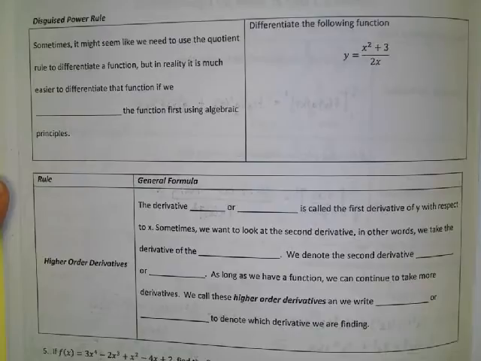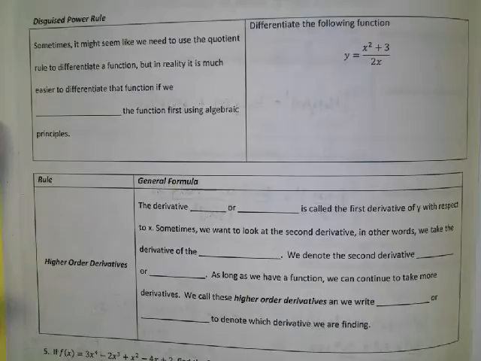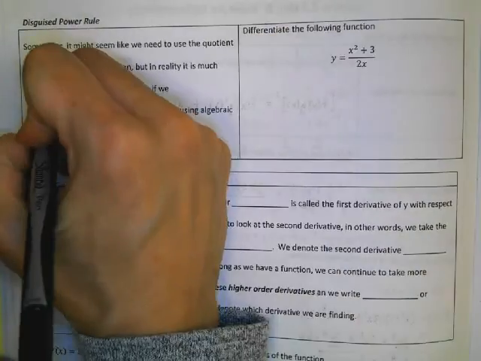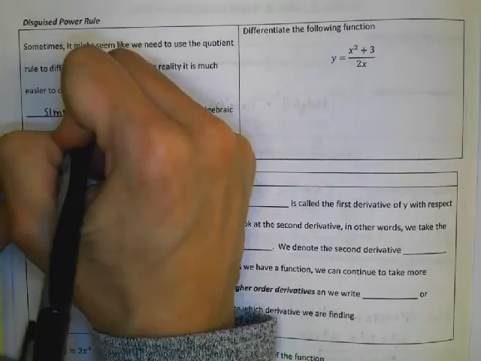Sometimes it might seem like we need to use the quotient rule, and in fact this also sometimes happens with the product rule. It might seem like we need those rules to differentiate a function, but really it's much easier to differentiate the function if we first simplify the function using some algebra.